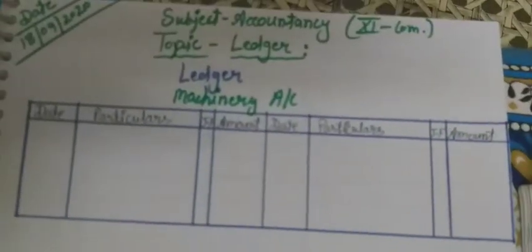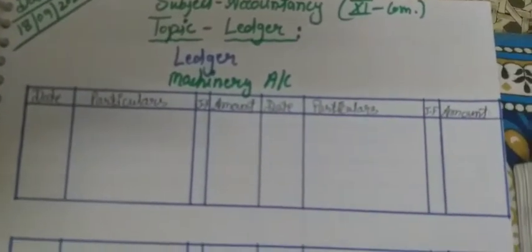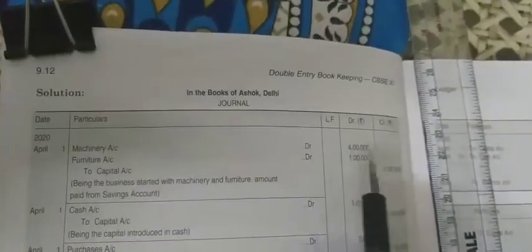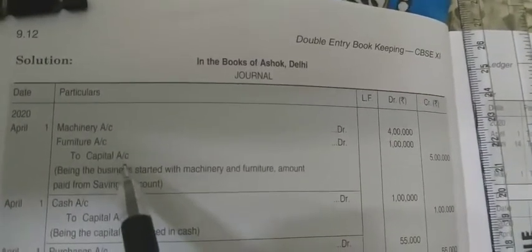Students, the transaction was on 1st April 2020. According to this transaction, the machine account is debited by rupees 4 lakh, and the credit account related to it is the capital account.